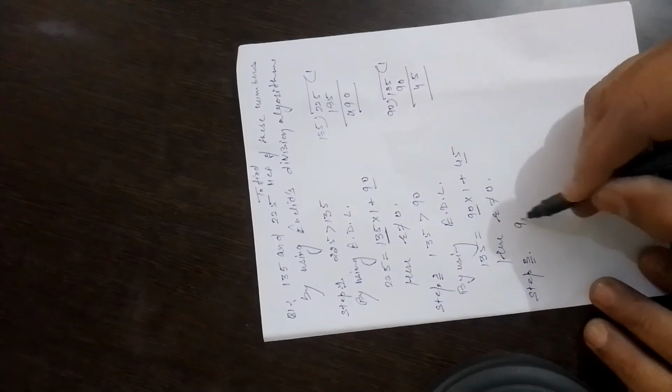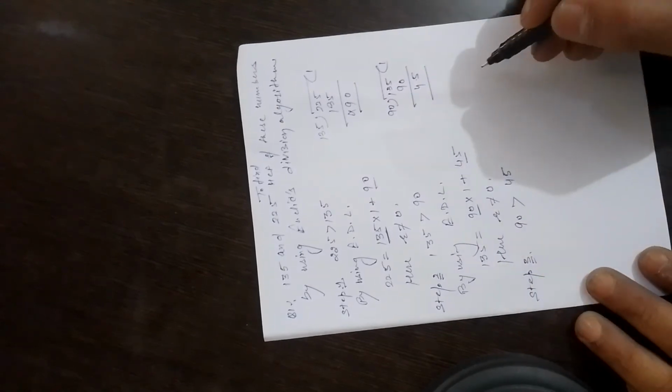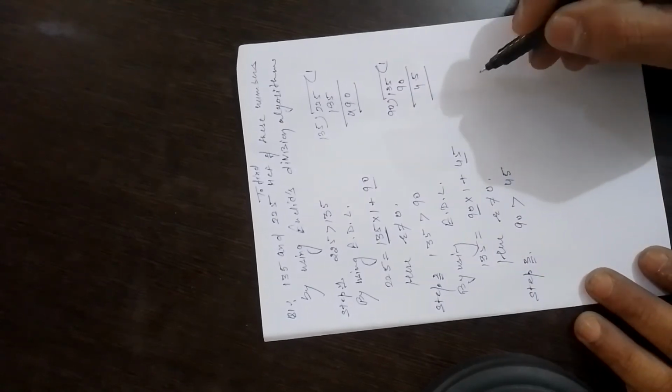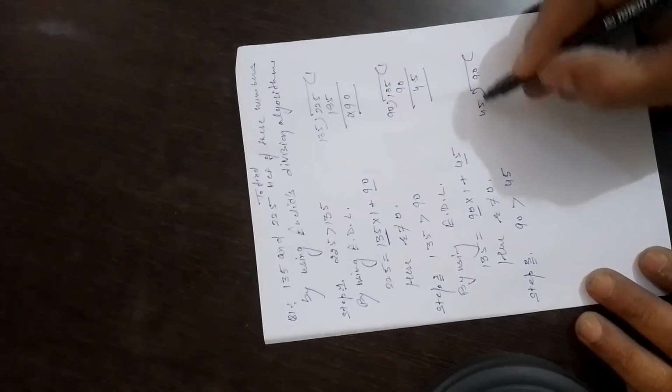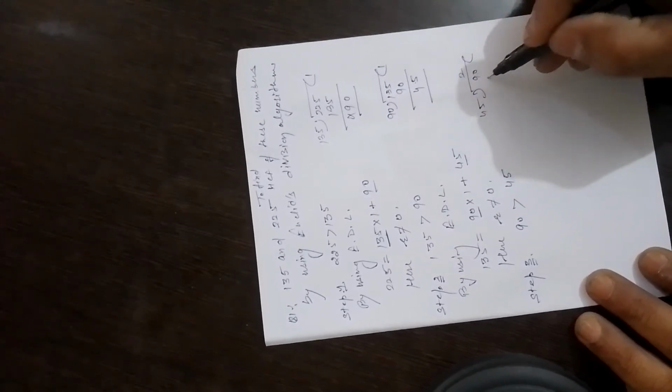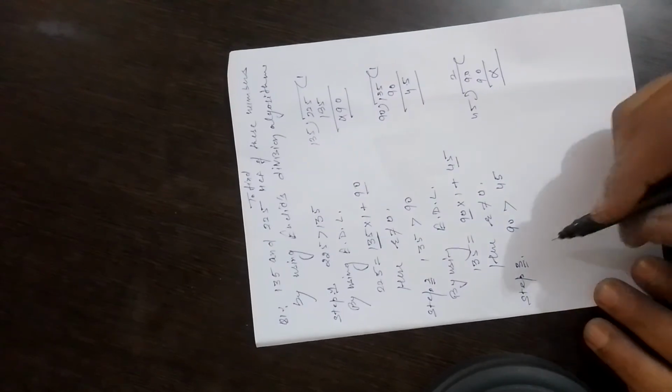Since the divisor is more than the remainder, we again use Euclid division lemma, dividing 90 by 45. 45 times 2 is 90, and we get the remainder 0.